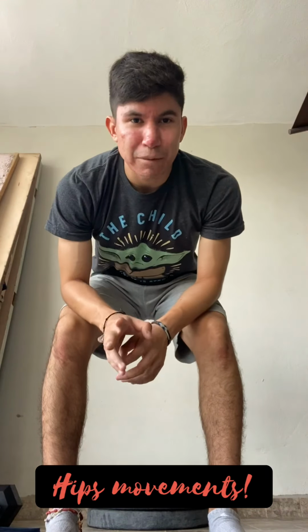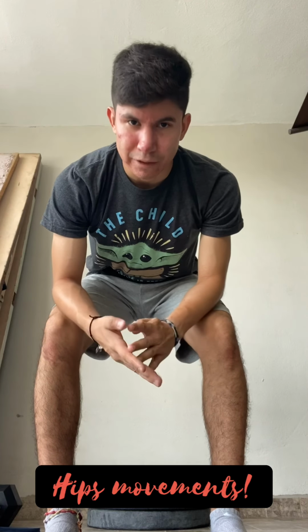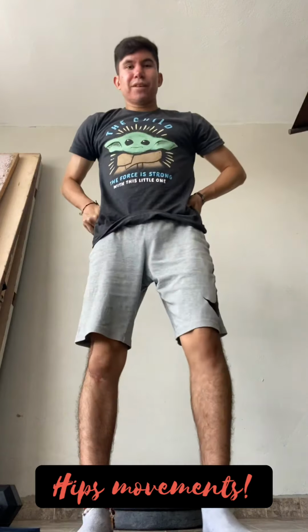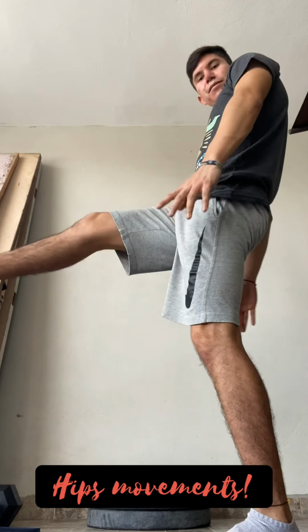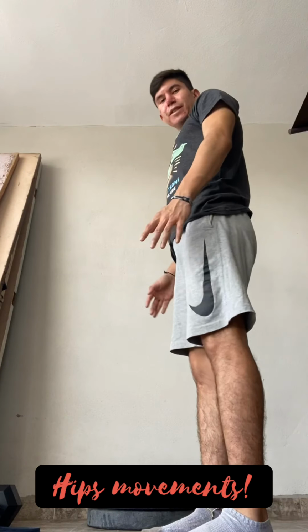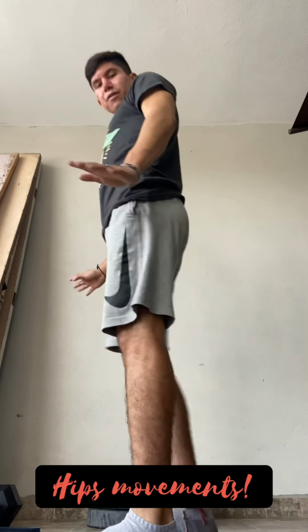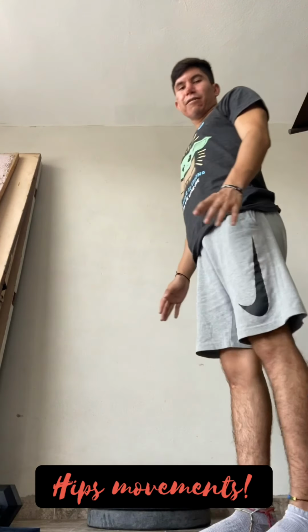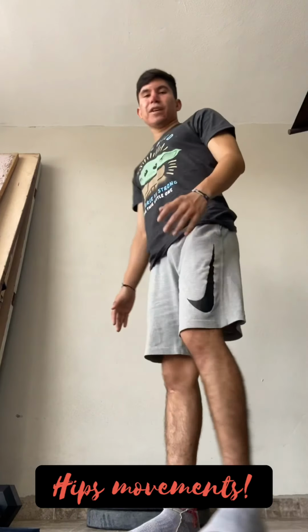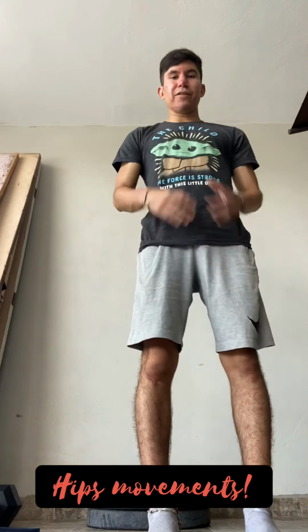In the part of the hips, we have four movements: flexion, extension, abduction, and adduction. Now this is a flexion, extension. This is an extension. This is a flexion. This is an abduction, we separate from the midline.